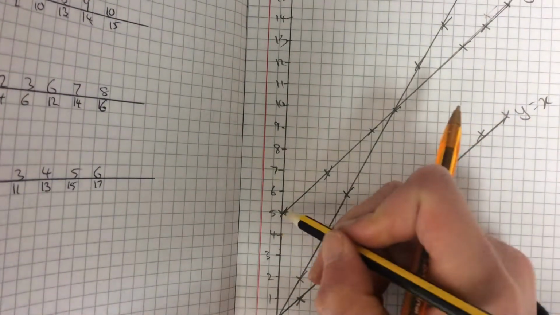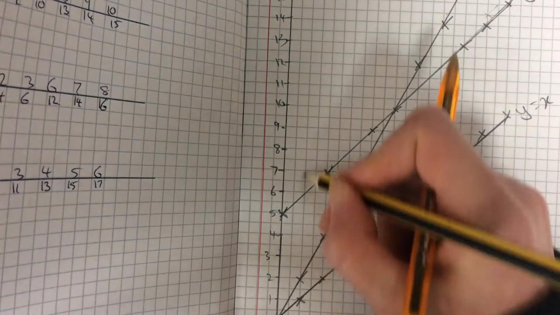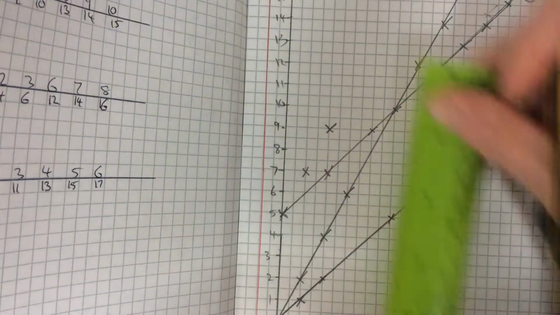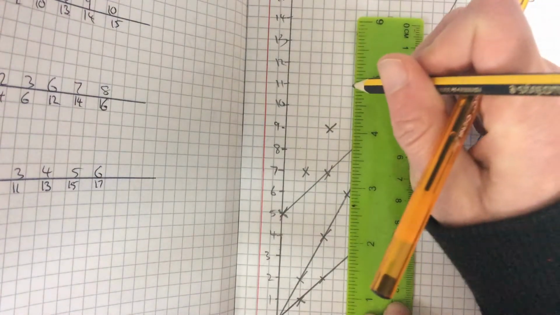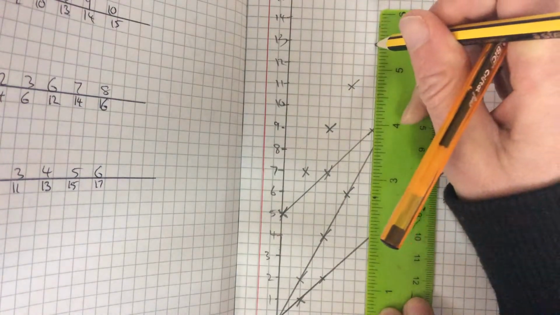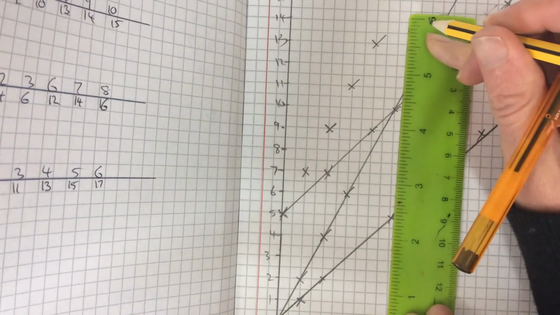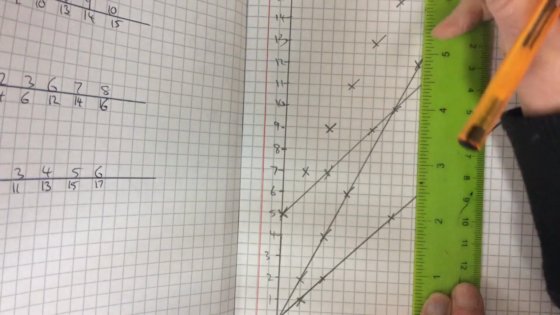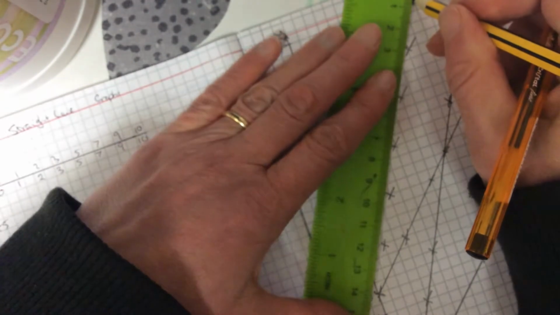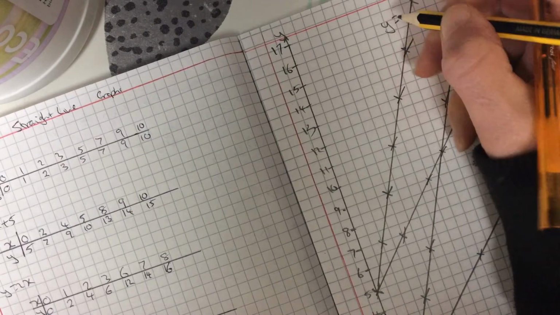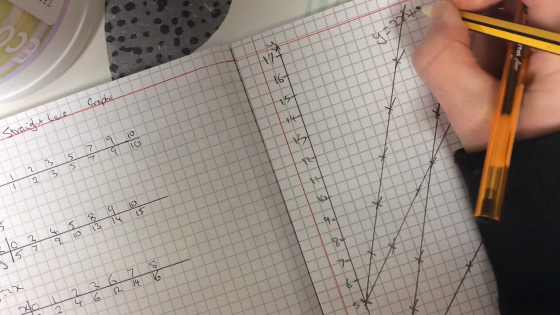So 0 up to 5, 1 up to 7, 2 goes up to 9. We'll use a ruler here to help me. 3 goes up to 11. 4 goes up to 13. 5 goes up to 15. And 6 goes the whole way up to 17. And then you join them up with a nice straight line. And you label that y equals 2x add 5.